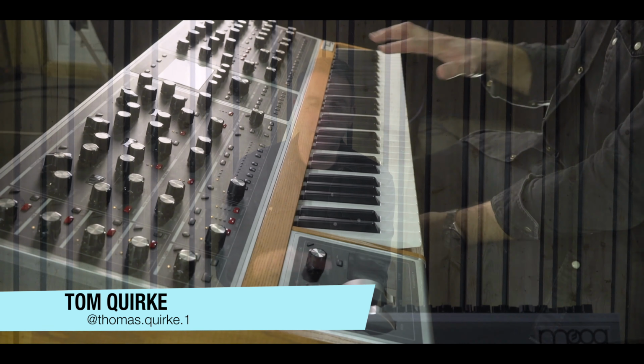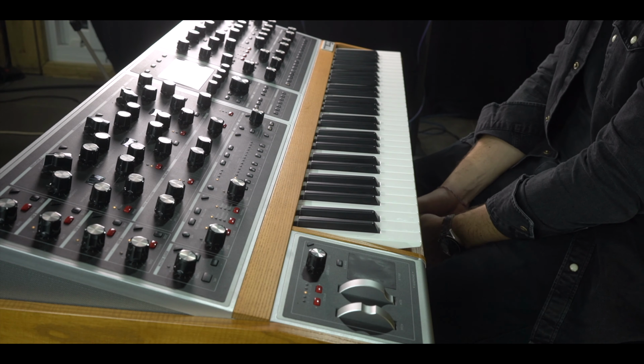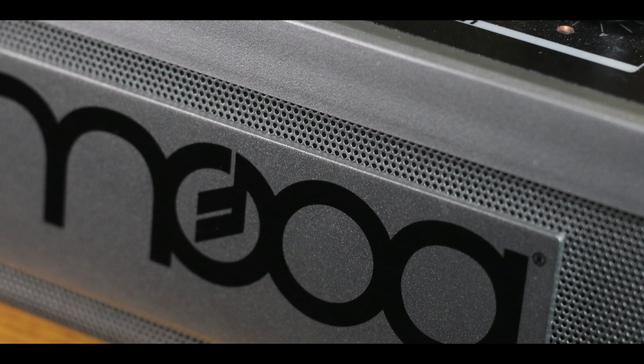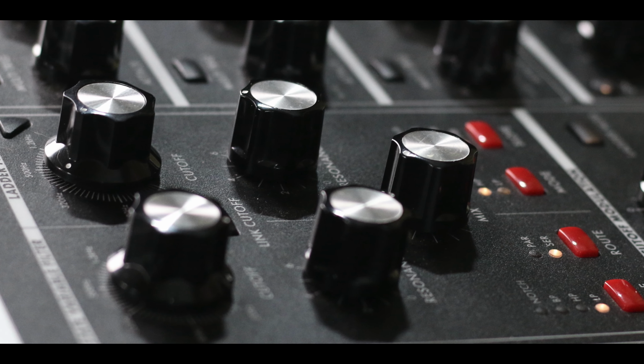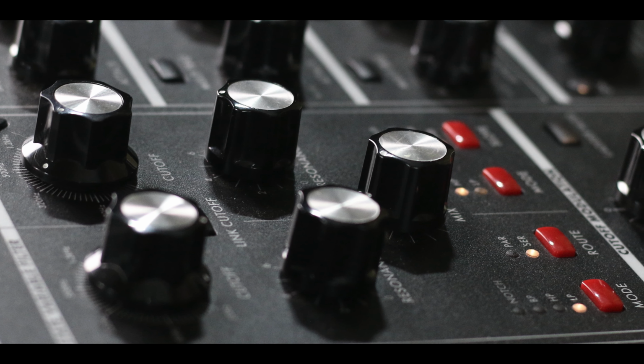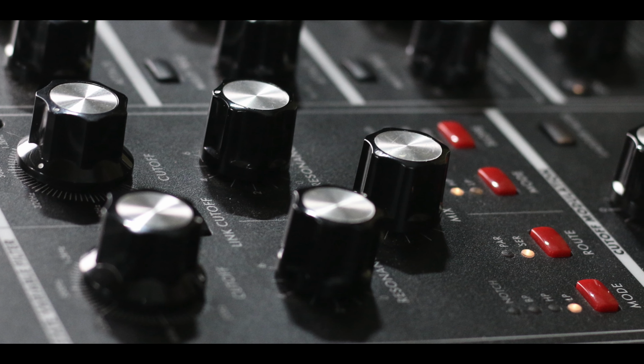My name is Tom Quirk and today I'll be looking at this absolute beast, which is the Moog One. This model is the 16 voice polyphonic tri-timbral analog synth, but just to say there is an 8 voice model which looks exactly the same.